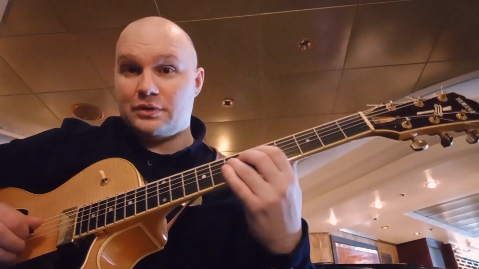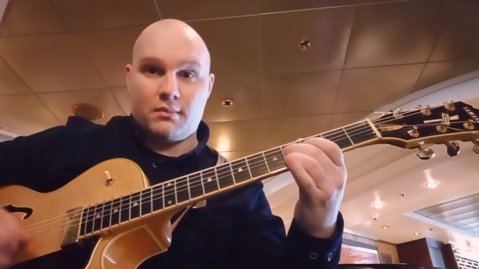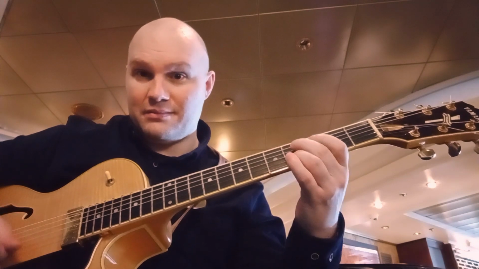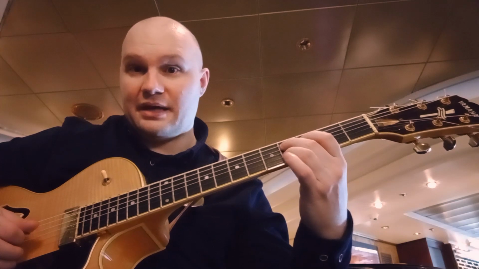You can also use 3rd finger to roll here. And now what you need to do is move down a position, like 2 frets, in order to do this. And I'm using 3rd, 1st finger, and then here 2nd and 3rd finger.